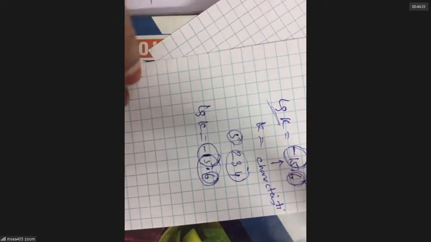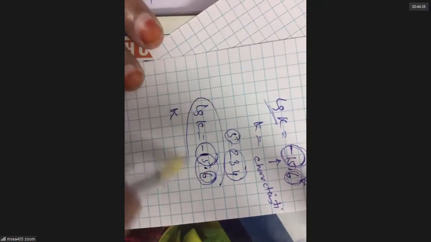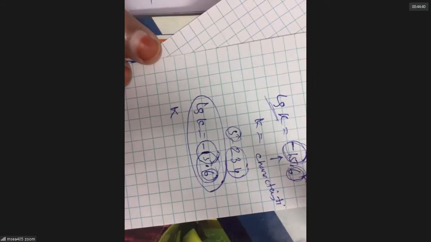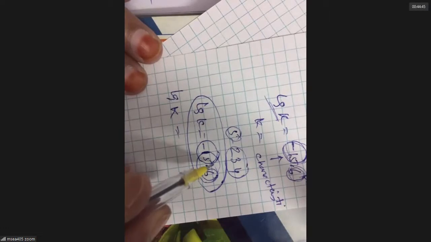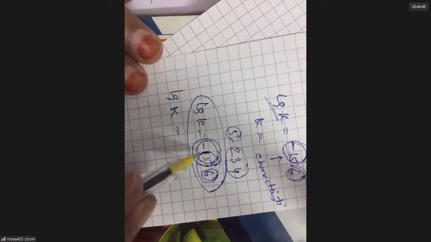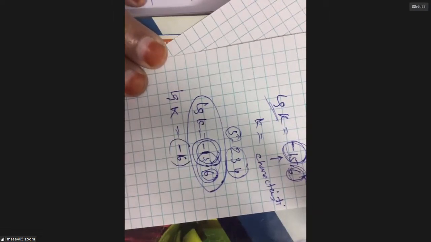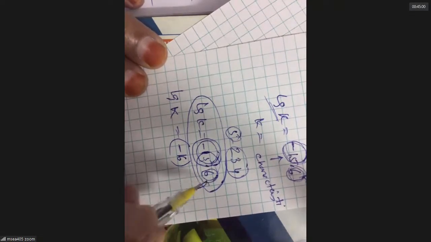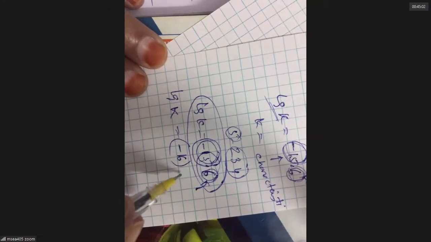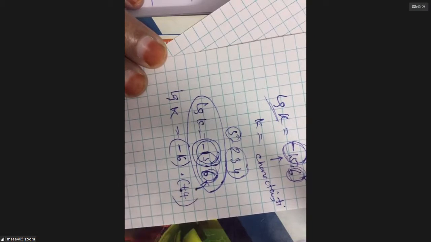So what should I do? I want to find K, but I got a minus expression, log K is equal to minus 15.6. What I will do is subtract 1 from the characteristic. If I subtract 1 from minus 15, it will become minus 16. Now I will add 1 to the mantissa. When I add 1 to 0.6, it will become plus 0.4. Can you see it?